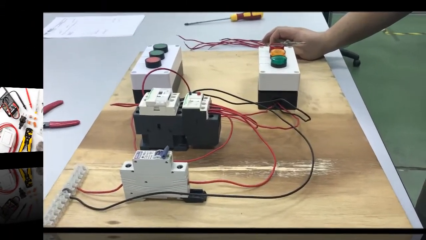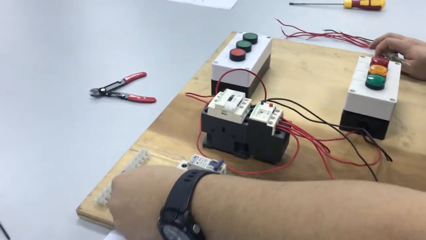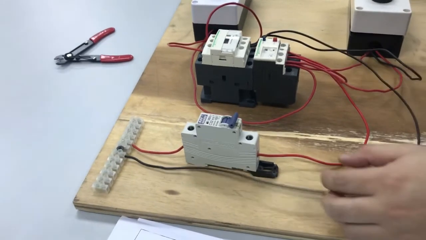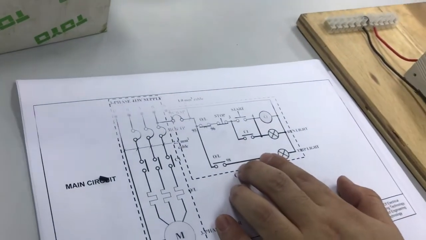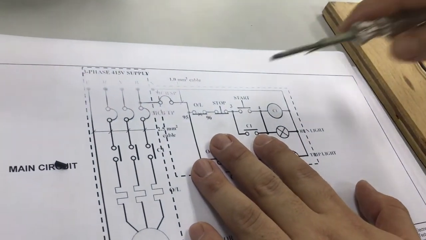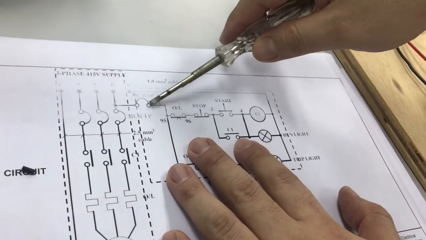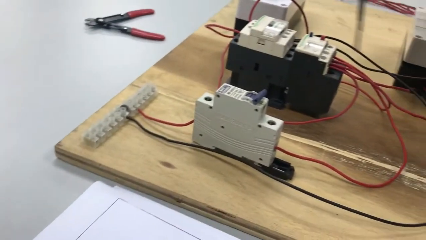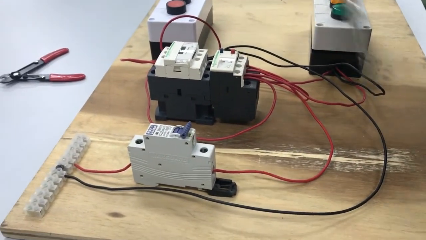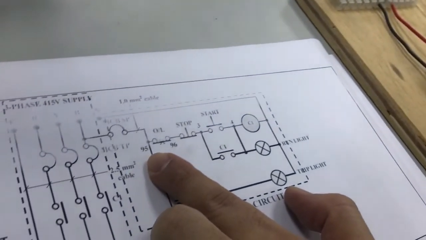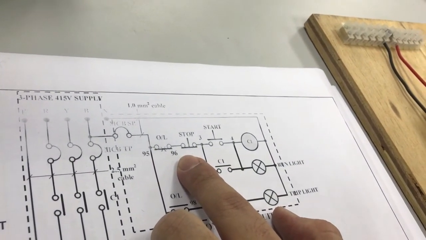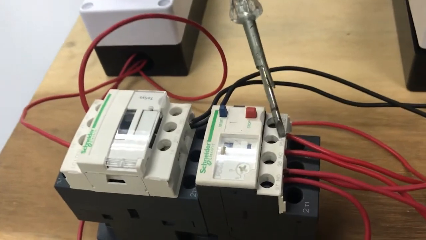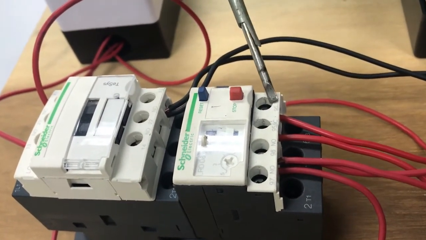Okay, so now we have completed terminating the wire to all the parts. If you can see, I based it on this diagram, following it line by line. We started from this MCB, and after that we go to the overload. On the overload, if you see here, it clearly indicates the numbering 94, 95 and comes up with 96. So from here also is indicator 95 and 96.